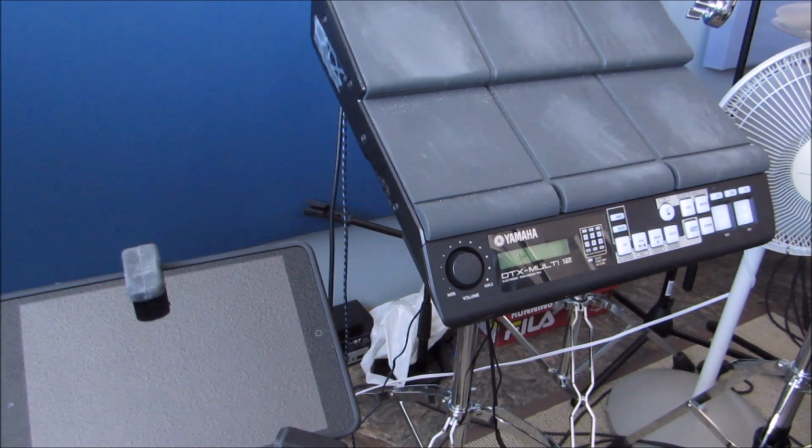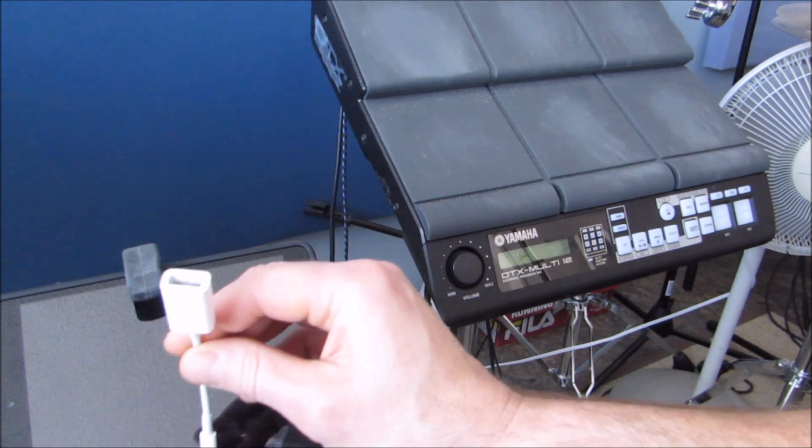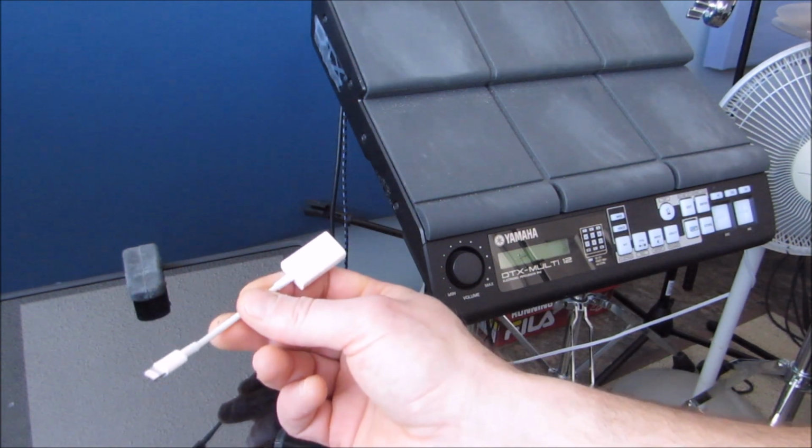Okay, so after some searching, I found the parts needed to connect the iPad to the DX12. This is the first part. This is your typical Lightning to USB camera adapter. One end you have your USB connection, the other end's Lightning.